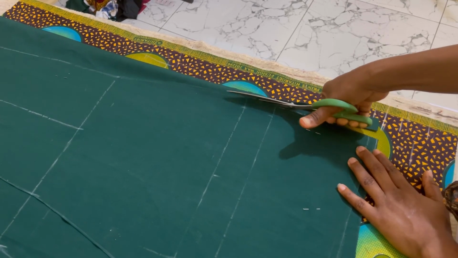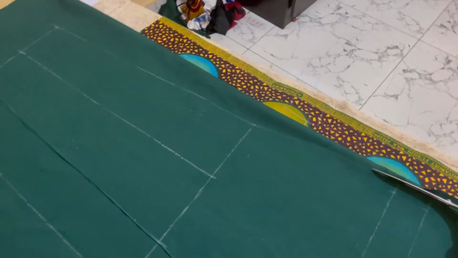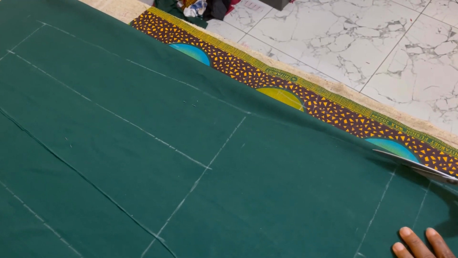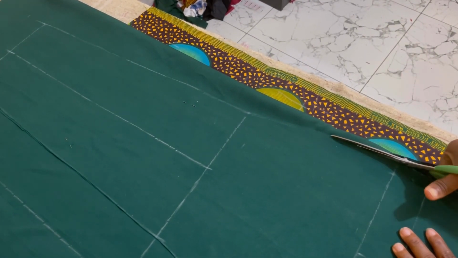I'm cutting this side the same way since I already had similar ones to the front to reflect at the back.